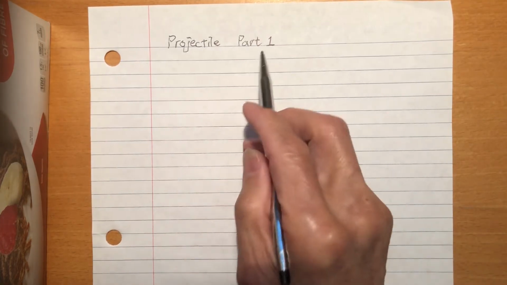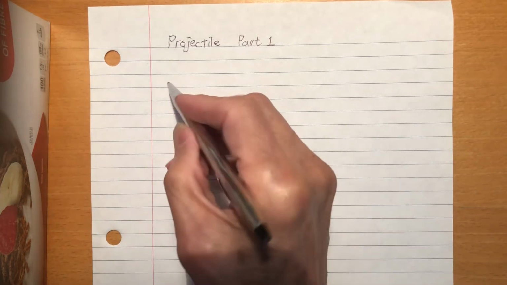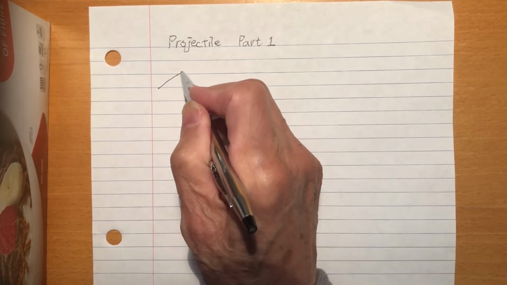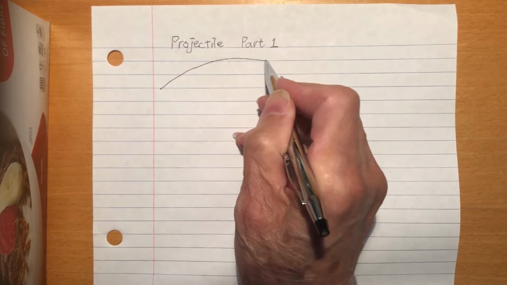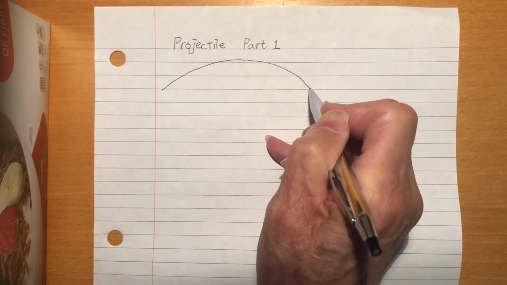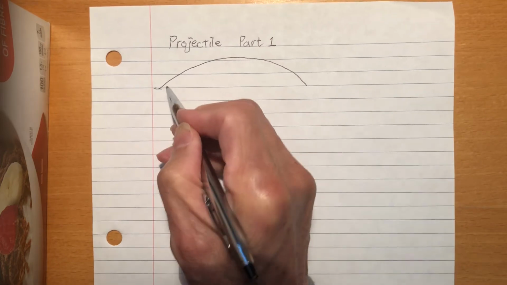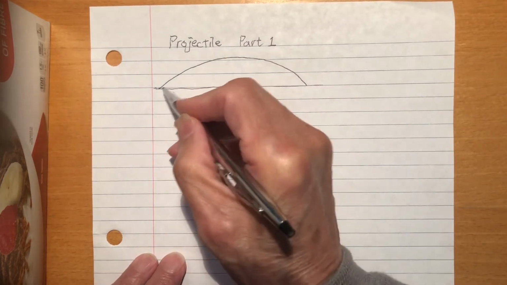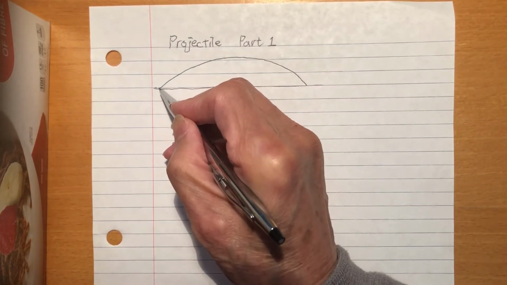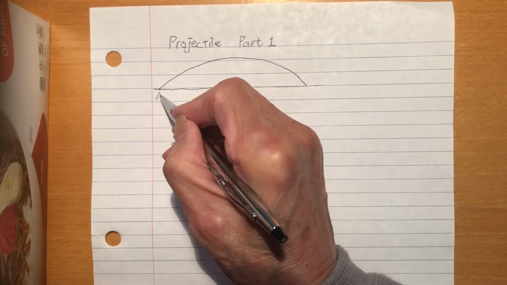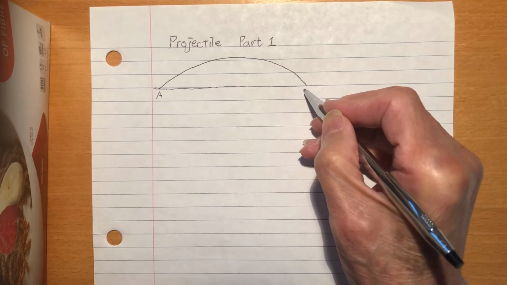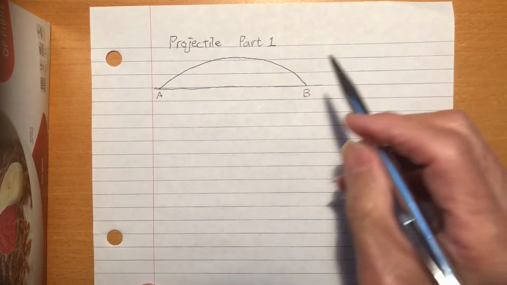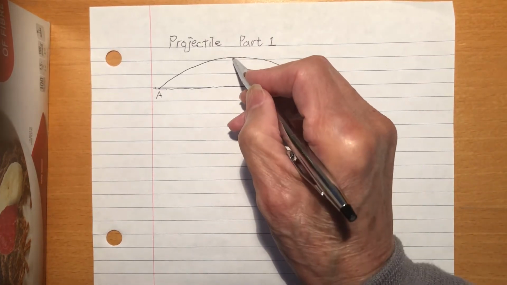Projectile, Part 1. A ball is thrown, and it describes a curve like that. So this is the ground level, the ground. And let's label the starting point, call it A, and let me label this point B. And there is a highest point, let me mark this as point C.